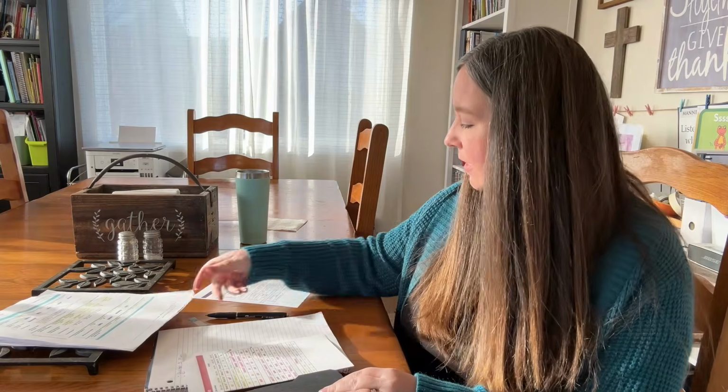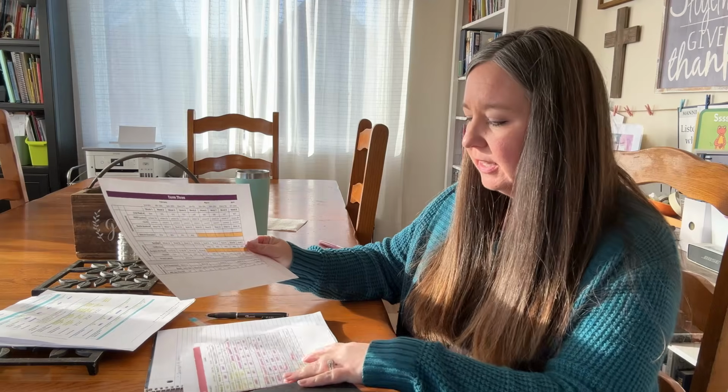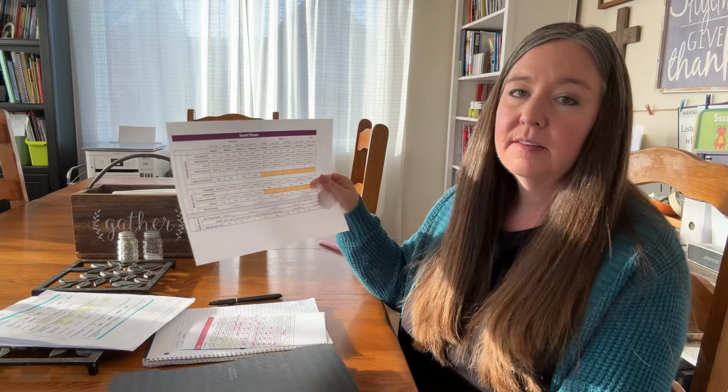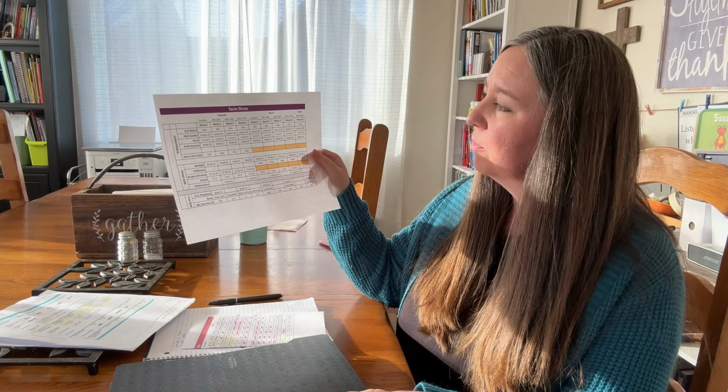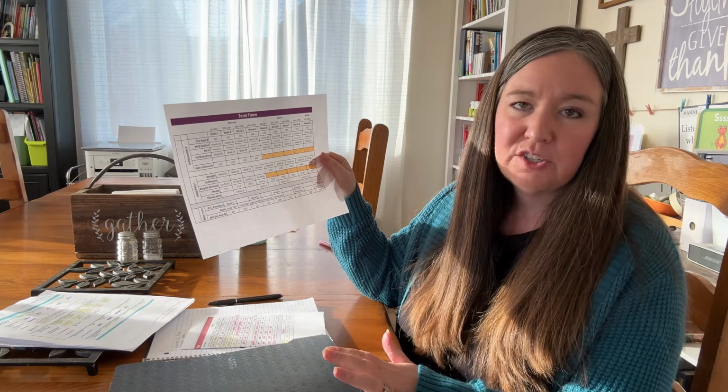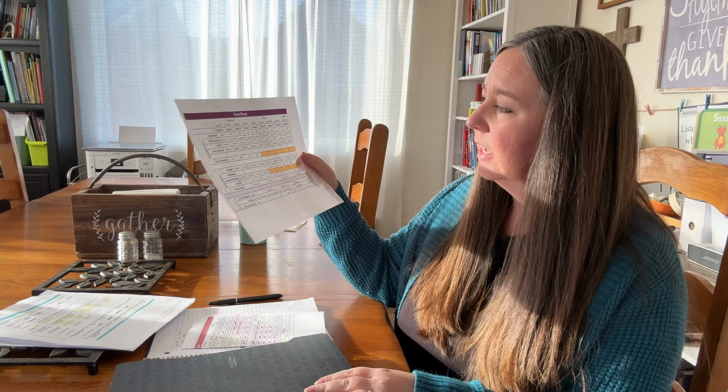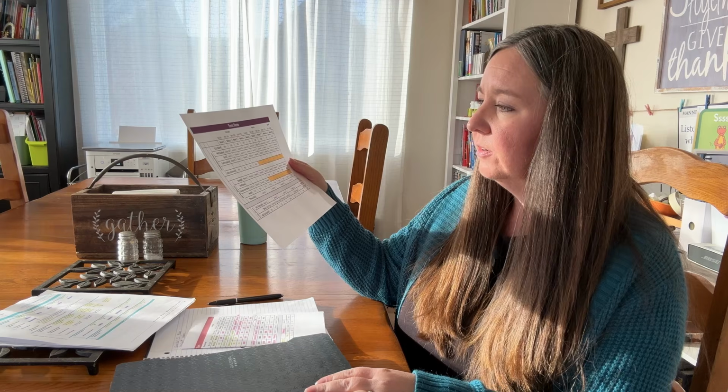Okay, so I finished printing all of the things I needed to do for Sunlight. I printed out my term 3 spreadsheet, and I think I am good to go now.